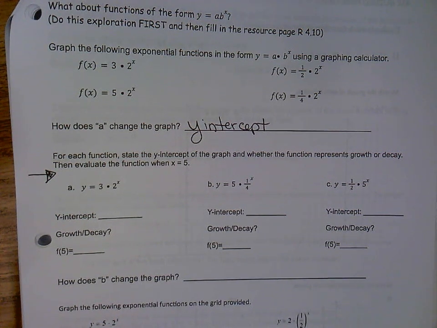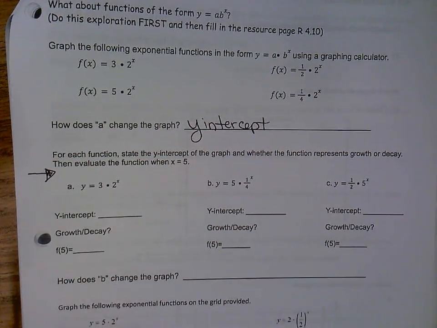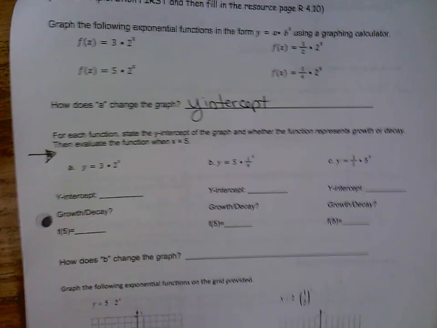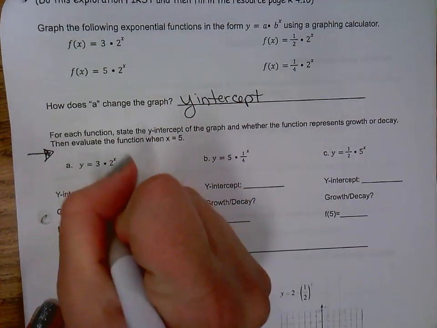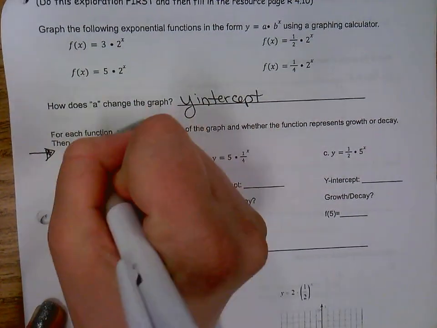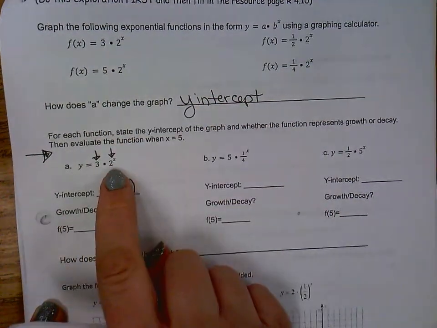I will walk around and help you, but you should all be on where that arrow is, answering these 3 questions. Okay, are you kind of catching on that the y-intercept is that first value? So 0, 3 is my y-intercept, but this is controlling the growth or decay, 2 to the x.